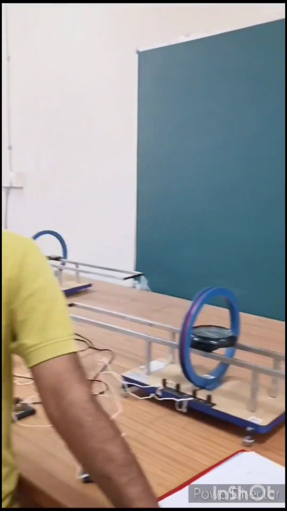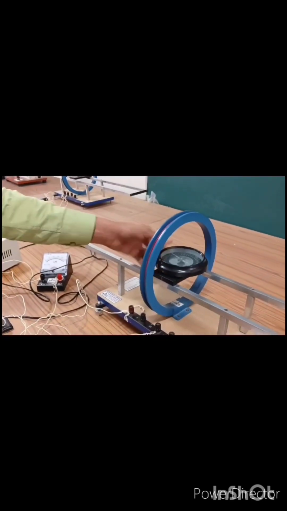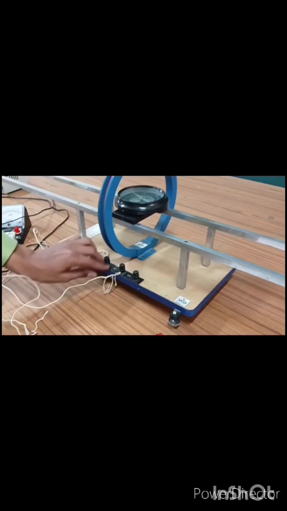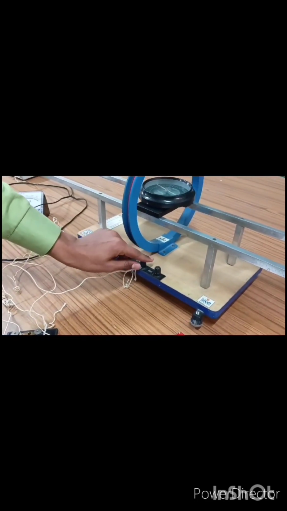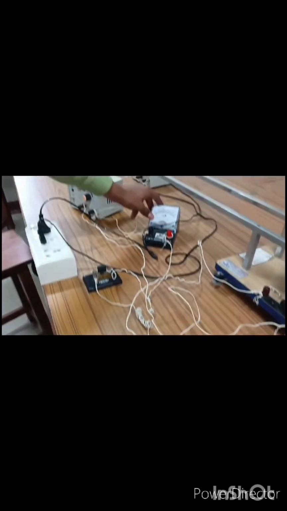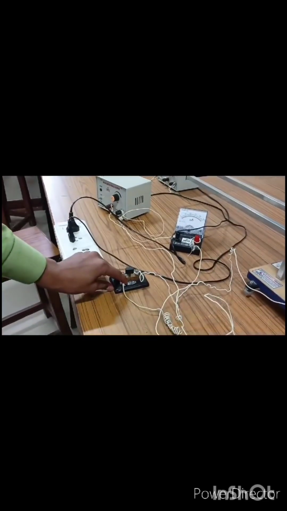Today in this video we are going to perform an experiment whose aim is the variation of magnetic field due to current carrying coil along the axis. The required apparatus is: this is a deflection magnetometer and this is a circular coil. This is along the axis, and this gives the possibility of selecting the number of turns in this circular coil. We have this four adjustment. This is a commutator and this is an ammeter. This is a battery eliminator and this is a plug key.